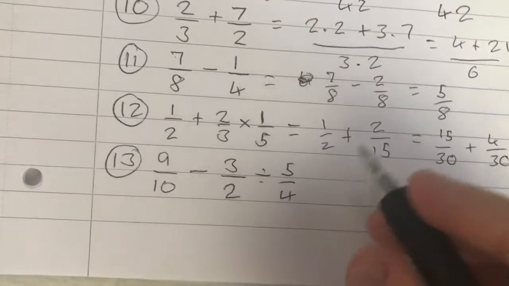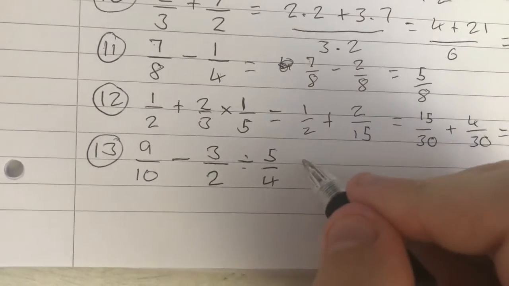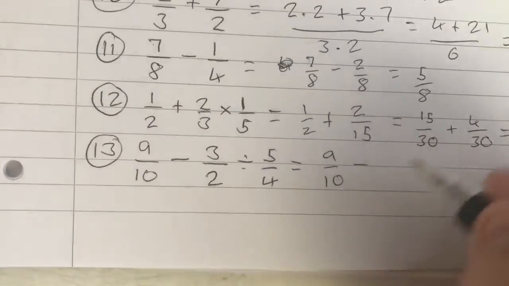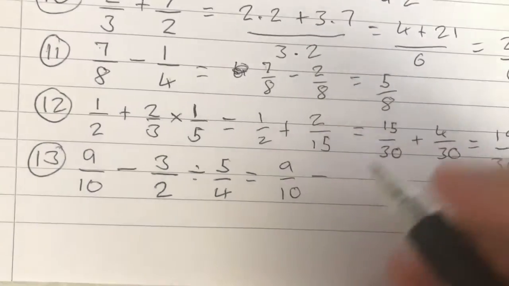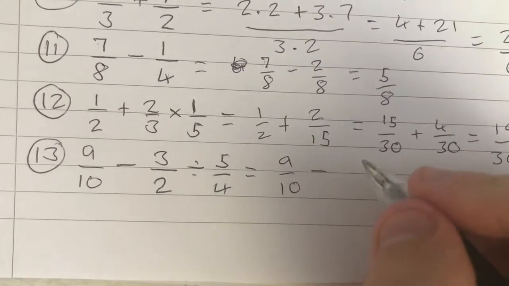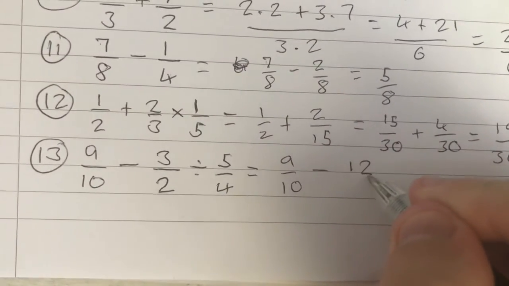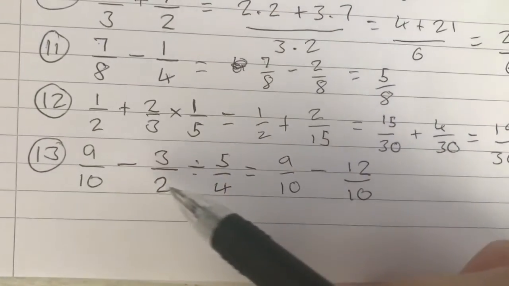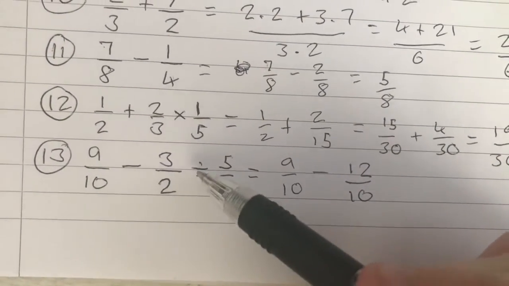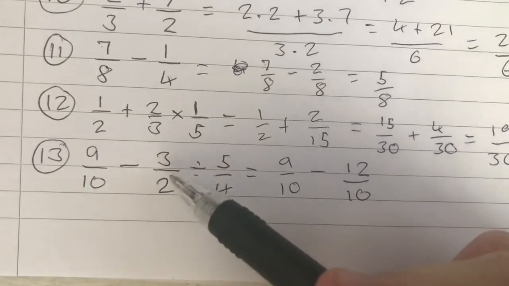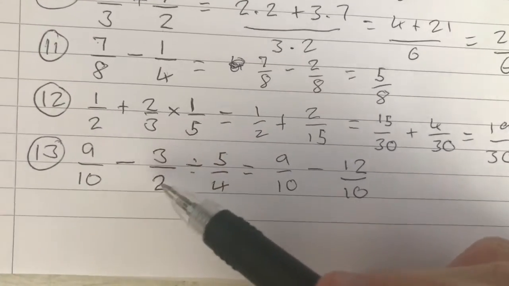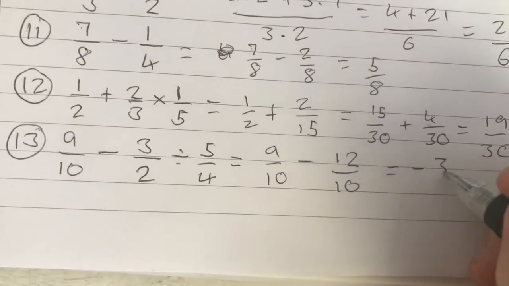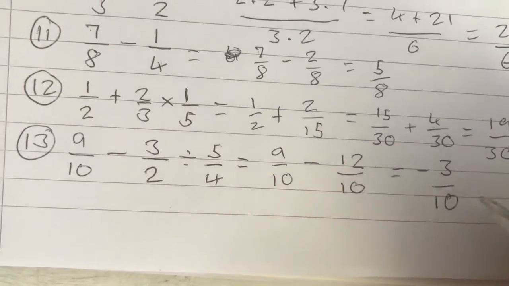And then here, in a very similar manner, we do the division first. So we get 9 over 10, and again we do the division in our heads, we are going to get 12 over 10. Okay, so that's flipping this over. We get 3 over 2 multiplied by 4 over 5. 3 times 4 is 12. 2 times 5 is 10. And this is equal to minus 3 over 10.